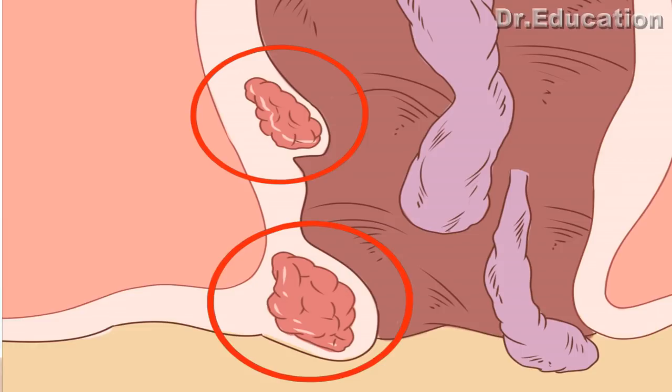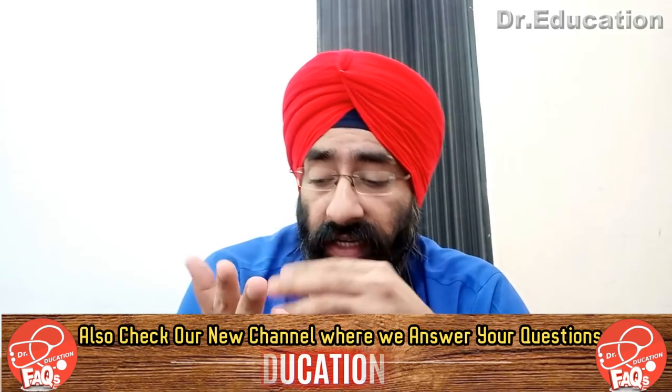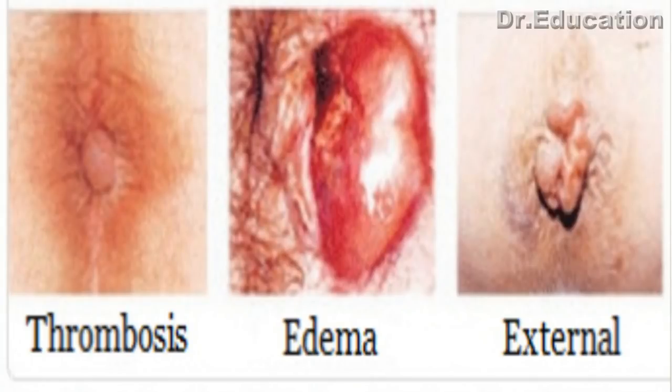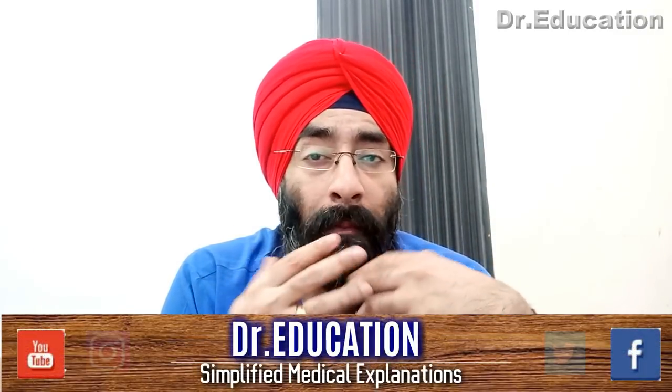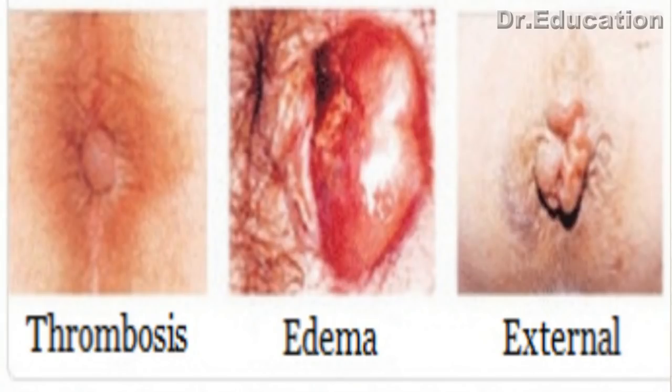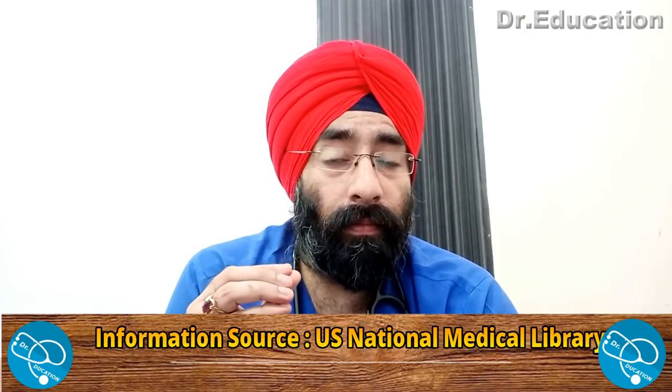And external hemorrhoids occur outside the anus. External hemorrhoids can result in difficulty in cleaning the anus. Obviously, if they are outside, it would be difficult to keep that area hygienic, right? And if a blood clot forms inside these external hemorrhoids, external piles, it can be very painful, and this condition is called thrombosed external hemorrhoid, and it is a very urgent surgical condition where you need to have surgery right away, right?